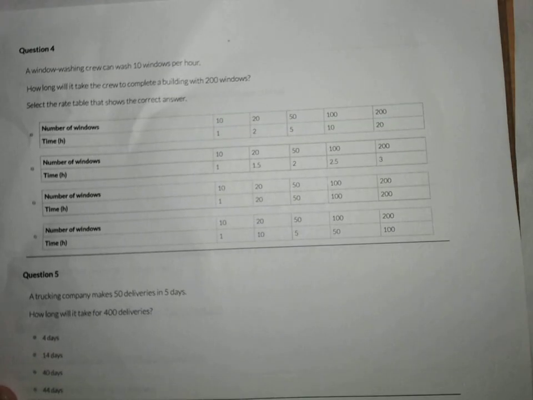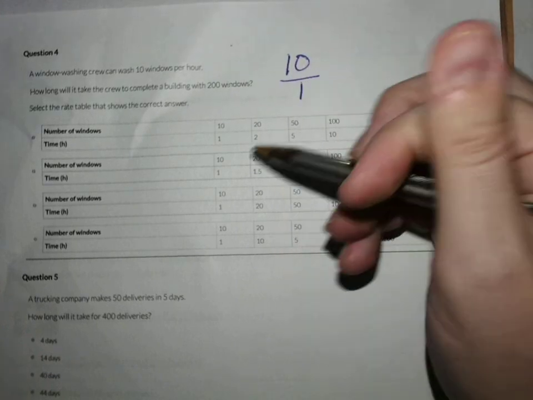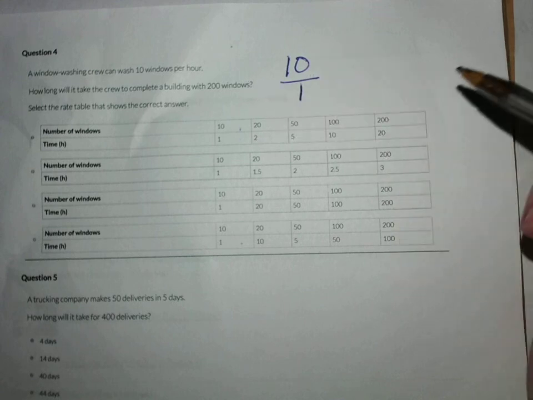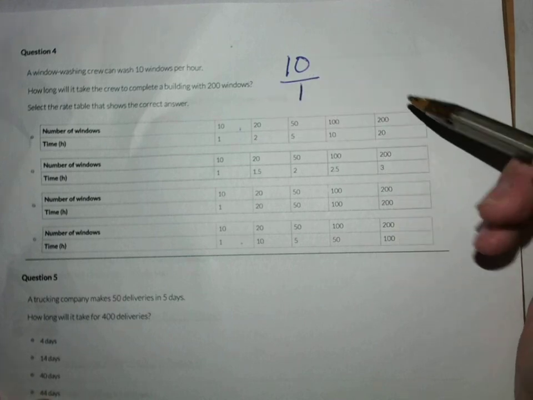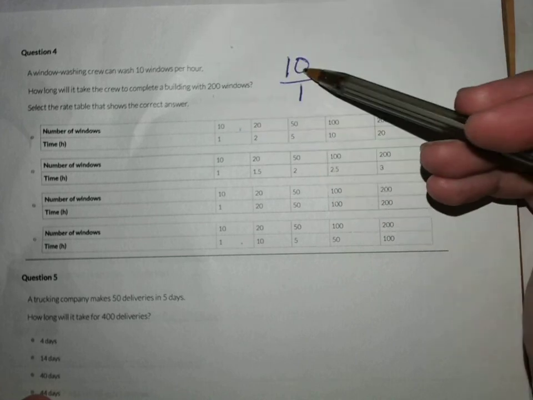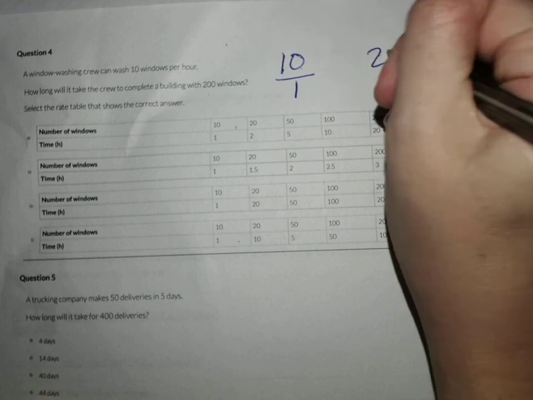Number 4. A window washing crew can wash 10 windows per 1 hour. So that's what we're looking for here. How long will it take the crew to complete a building with 200 windows? So I would say, okay, what times 10 gives me 200? And that's going to be 20.